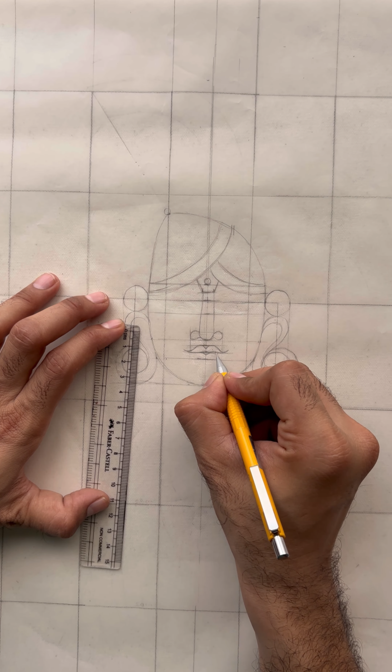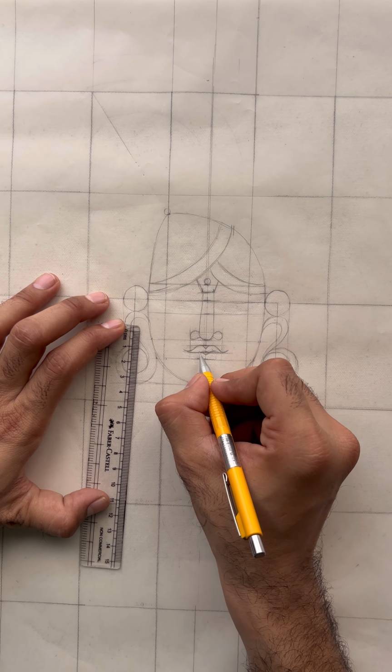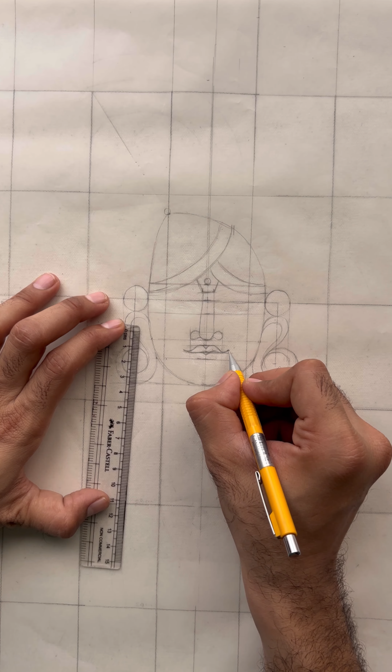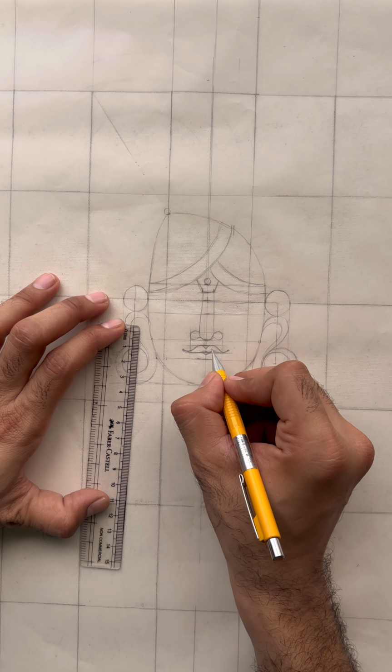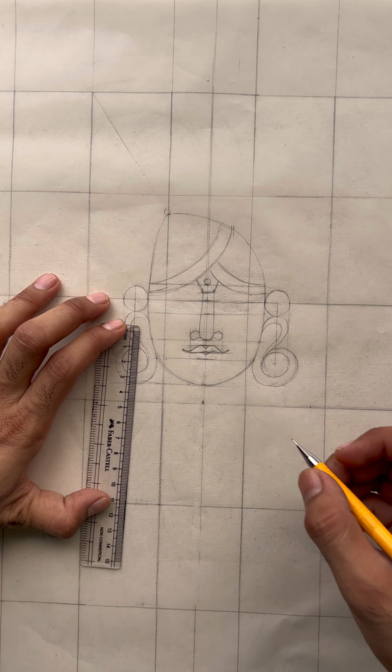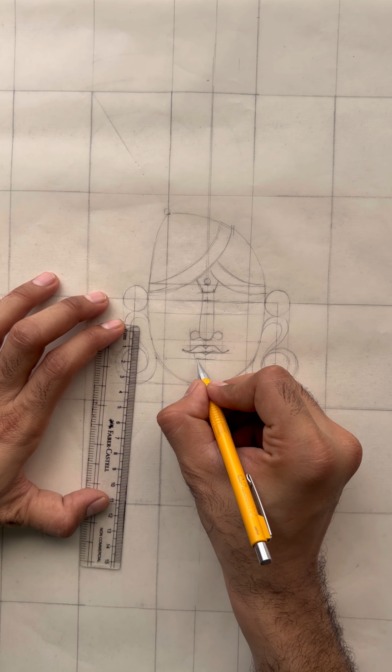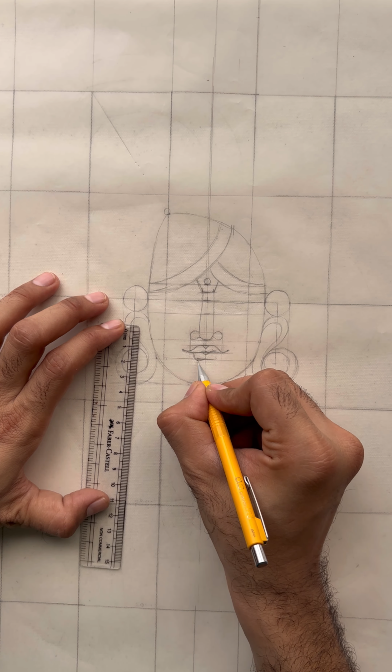These two curves are supposed to be drawn. Draw two circular shapes at the end of the curve just to make it look like that the subject is smiling. Now the width of the lower lip is nearly 1.5 centimeter.